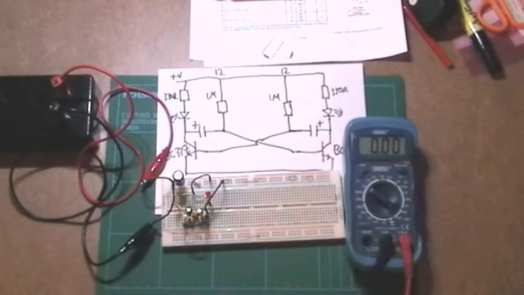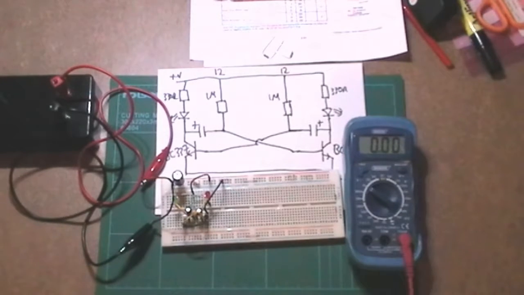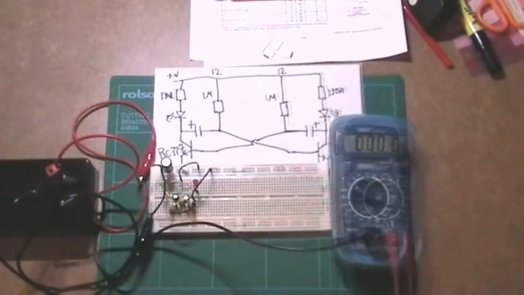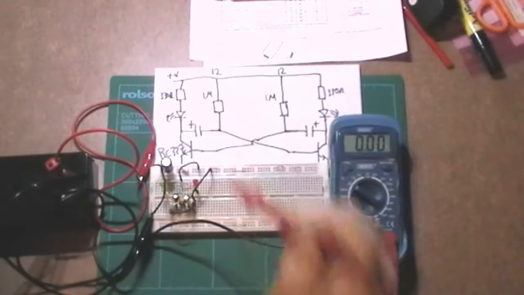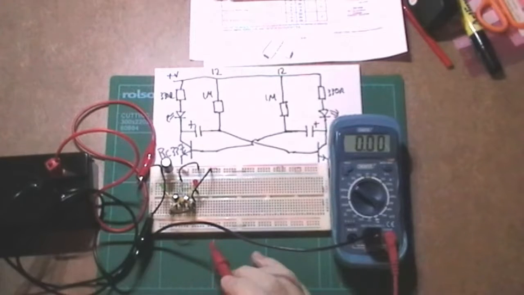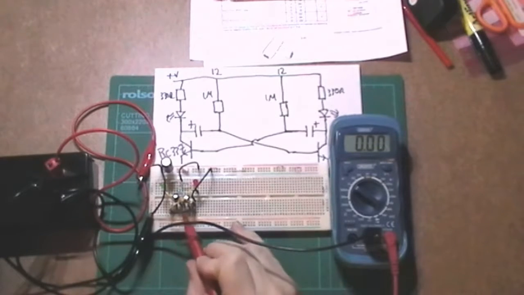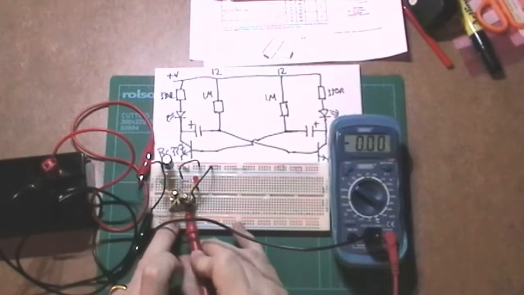Let me just change this cable because I want a different one so I can more easily connect into the circuit without having to hold the other cable all the time. Okay, so what was I going to look at? I want to look at this point, the other side of that capacitor. Again, just got to get my probe into that, see if I can get it in.